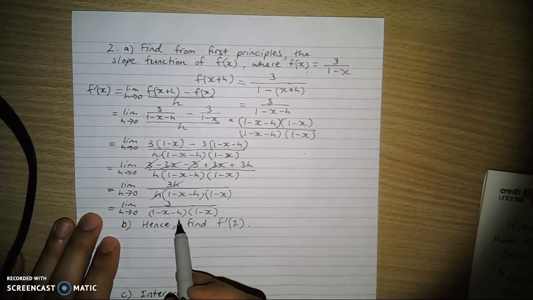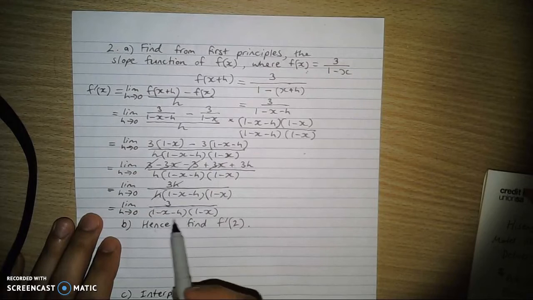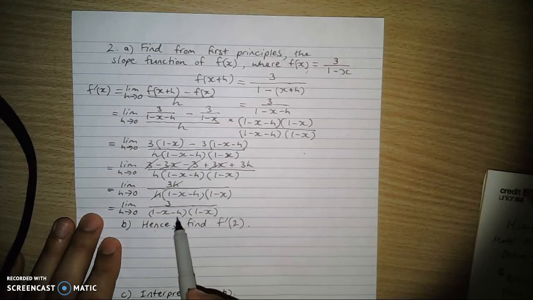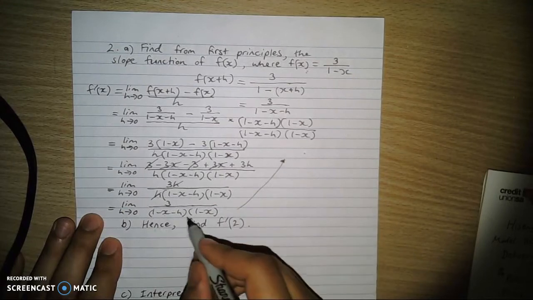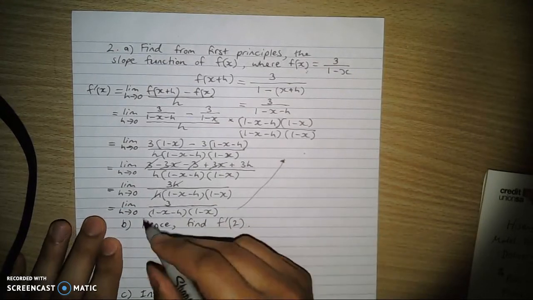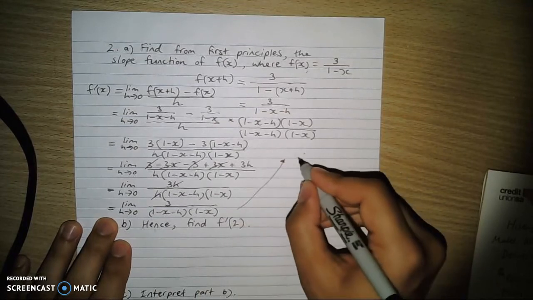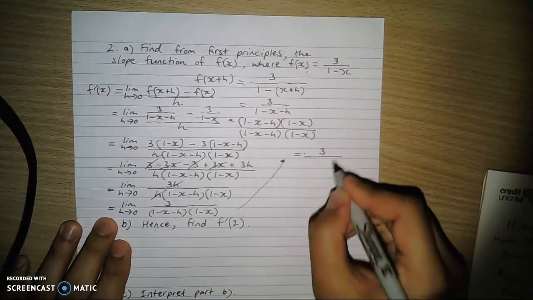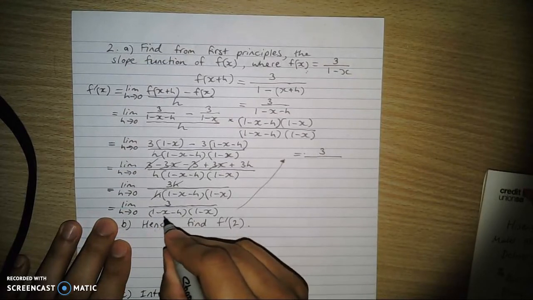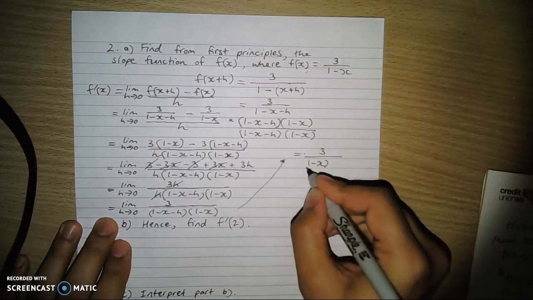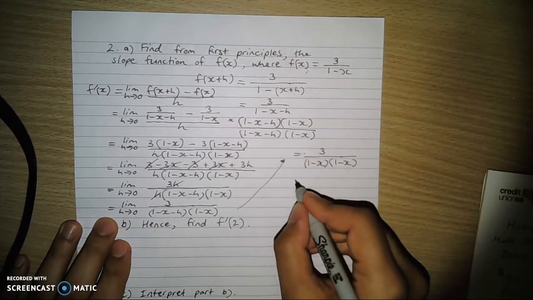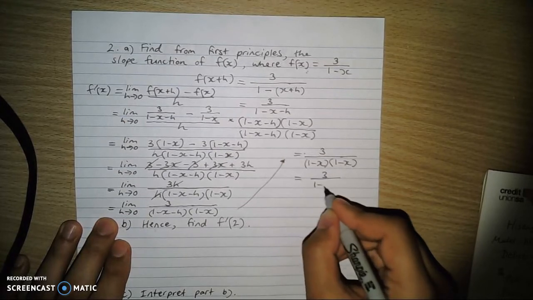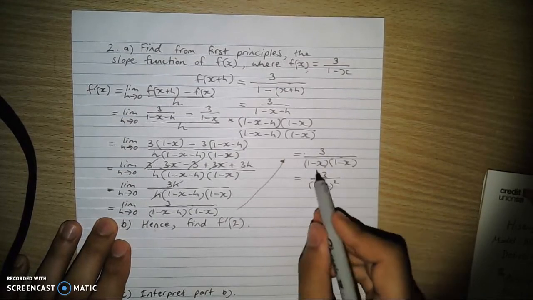Now we want h to approach 0. Even though it's on the denominator, it's not by itself like it was in the past, so we can actually make h approach 0. So taking our limit as h approaches 0, what we're going to be left with is 3 over 1 take x and 1 take x, which we can simplify to being 3 over 1 take x all squared, because it's 1 take x times 1 take x.